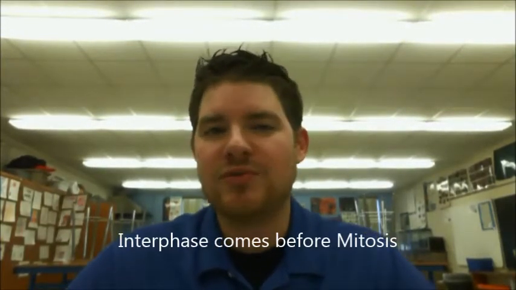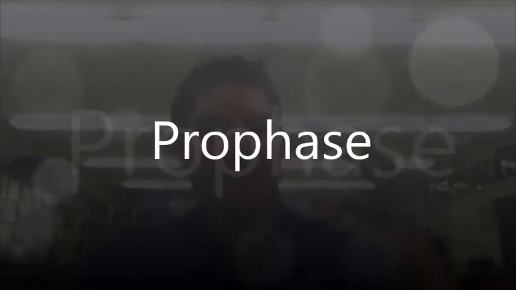But the first actual phase of mitosis is a phase called prophase. For each one of these, we'll do the same thing that we did up above, where we're going to come up with 3 facts that happen in each one of these phases. Some of them may be more important than others in terms of what happens.